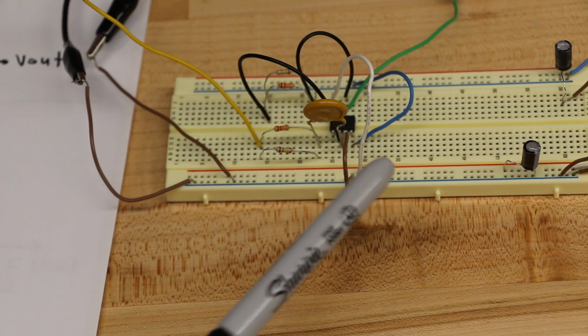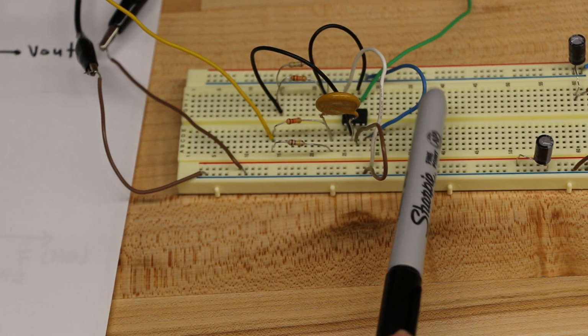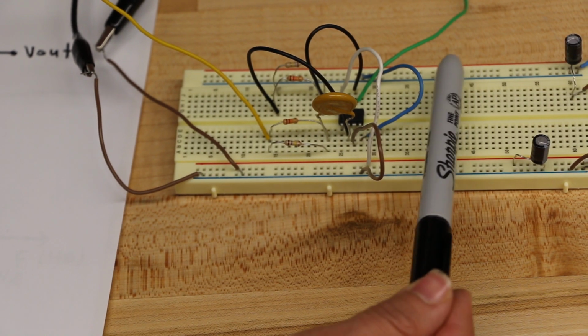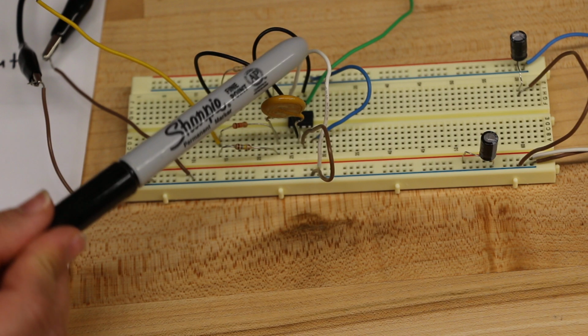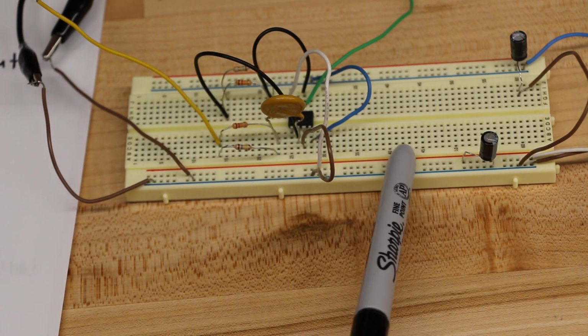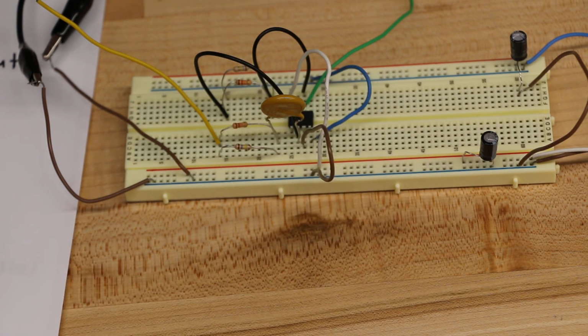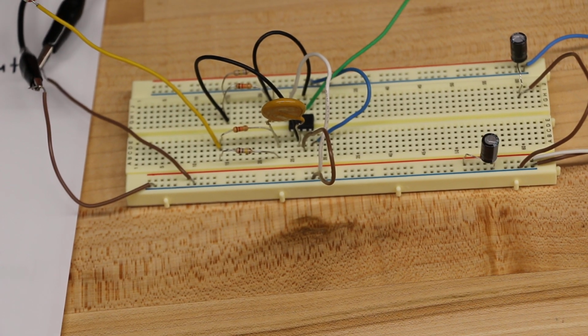Pin number 3 is connected to the ground. Pin number 4, the blue wire, is connected to the negative power, which is the blue rail here. Pin number 7, the white wire, is connected to the red rail, which is the positive power. And then pin number 6 is connected to the output, and the output is connected to the 10 to 1 probe.